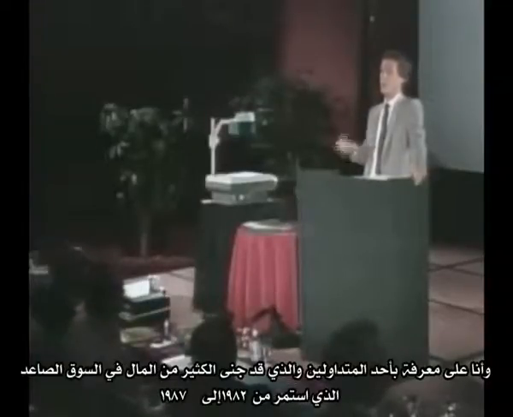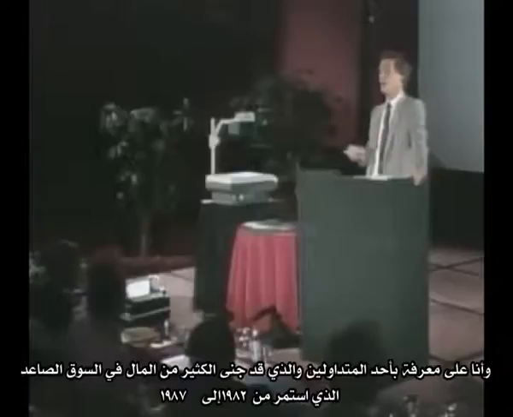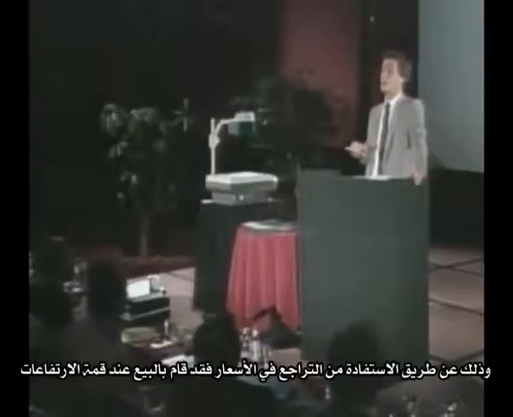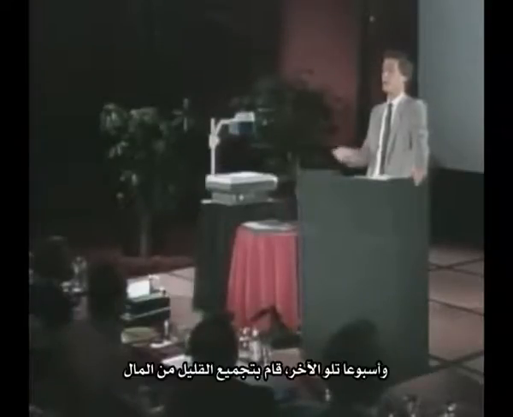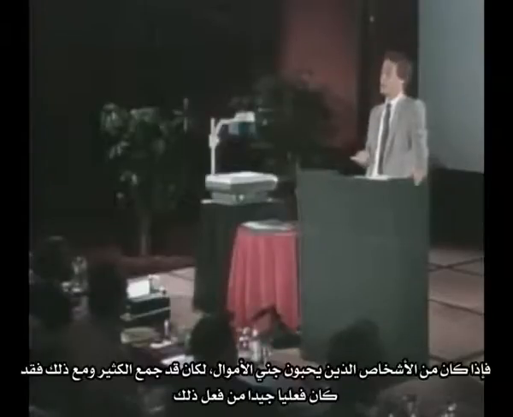I know one trader who made a lot of money in the bull market of 1982 to 1987 by being short. He sold short the peaks of the rallies, and a couple days later, when he decided the big bear market he felt was coming wasn't, he'd cover. And week after week, he'd churn out a little bit of money. Now, if he was the type who liked to be bullish, then he would have made a lot. But he was actually successful doing that.